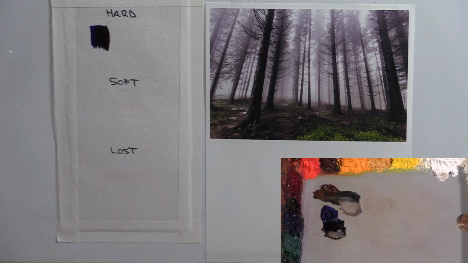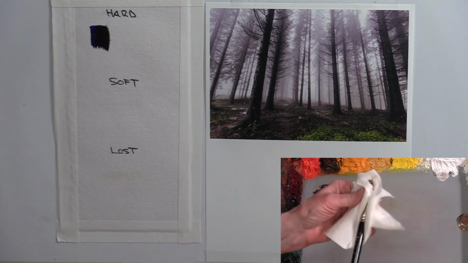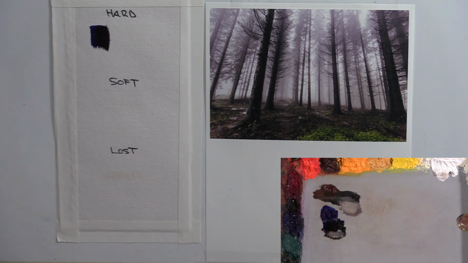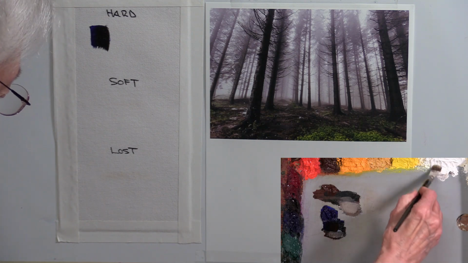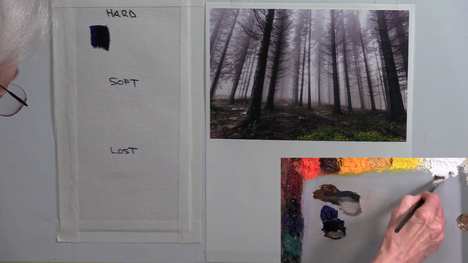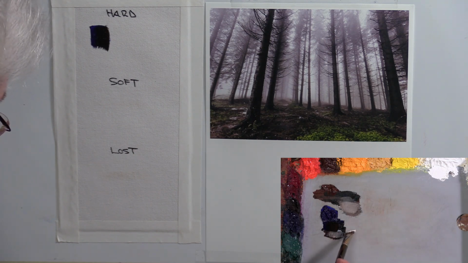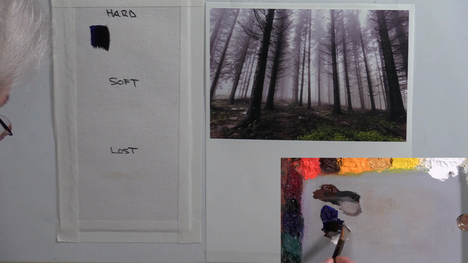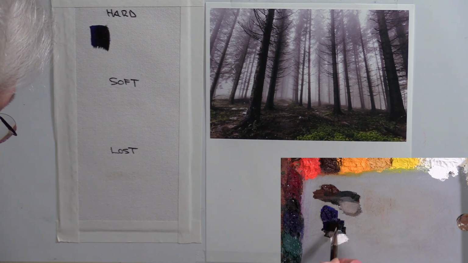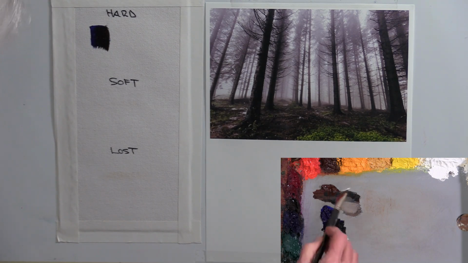I'm going to wash the brush out really, really well and dry it really, really well, which is always important. That's technical too. Now, I'm going to pick up white, but I'm going to tint it just a little bit so that you can see it go on. So I'll pull just a tiny bit of that dark into it, just enough so that perhaps you can see it.